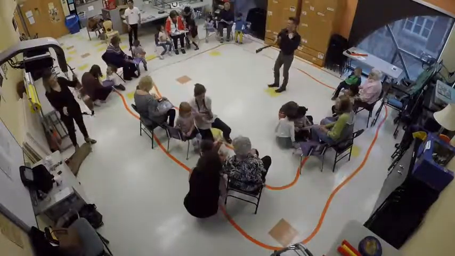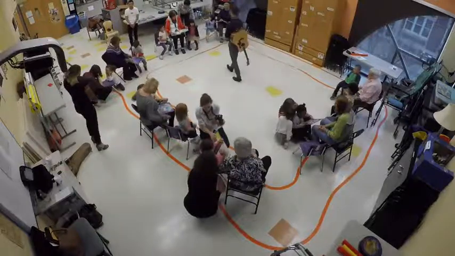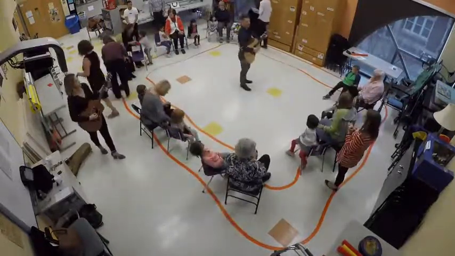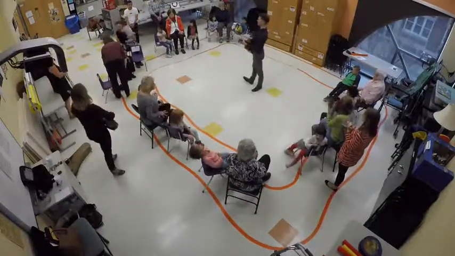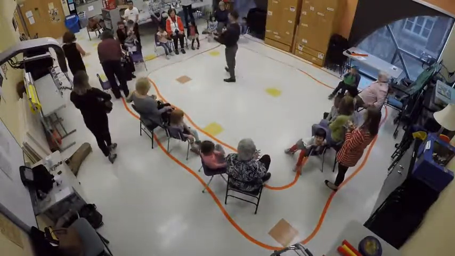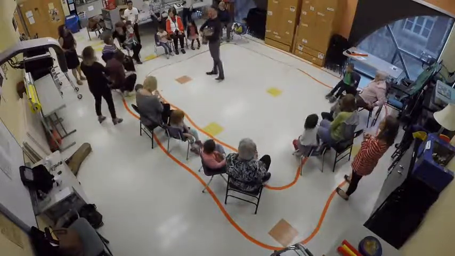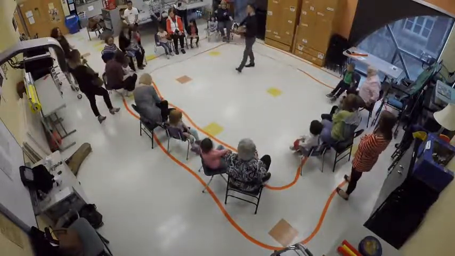Once all letters have been identified, begin the transition song while collecting all storybooks. Grab your guitar and immediately after the transition, begin singing the goodbye song. Ask participants for suggestions on how to say goodbye, then encourage all to do so.